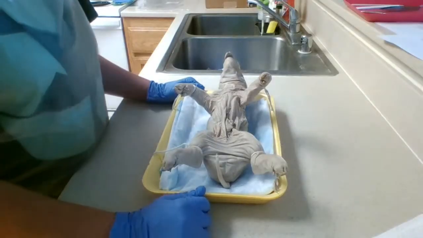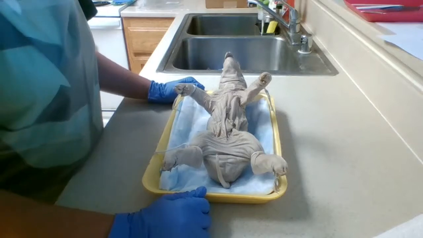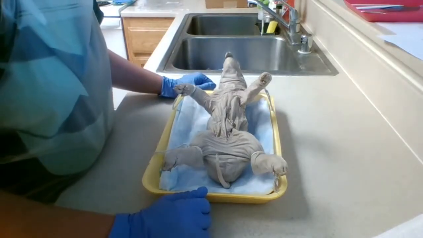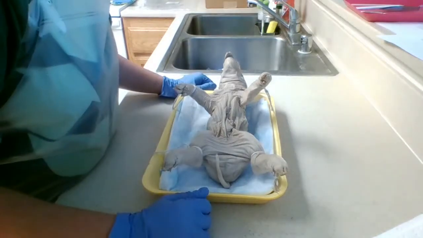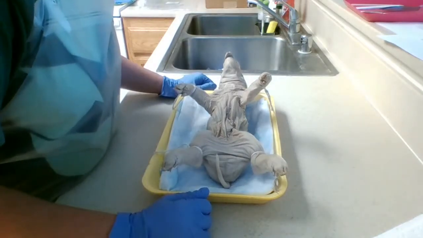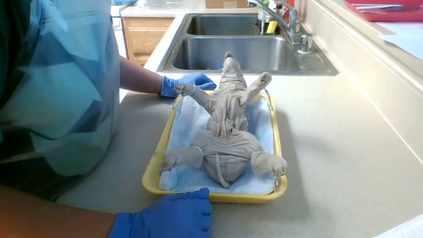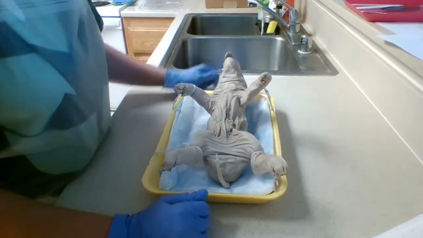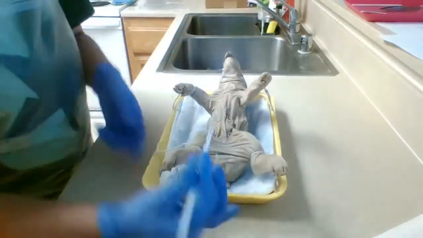Alright, now we're going to start with the dissection using scissors. Make a cut just in front of the umbilical cord and extend it forward to the neck, making this dissection. Be careful not to cut too deeply, for you will damage the organs in the body cavity. Okay, so I'm going to use the scalpel.